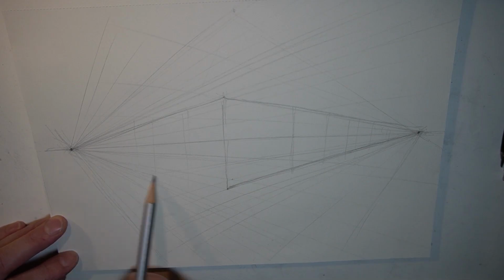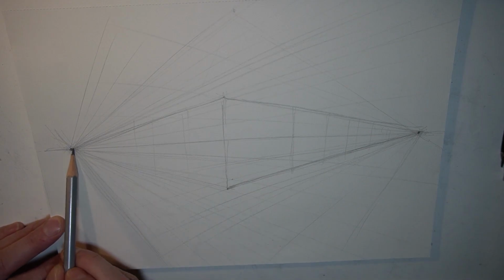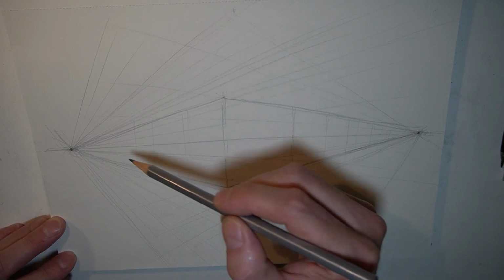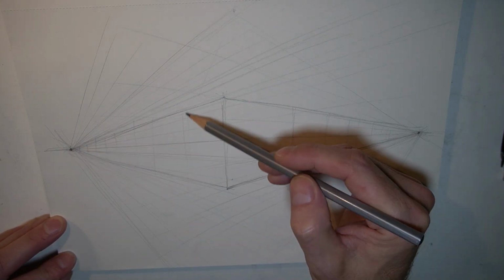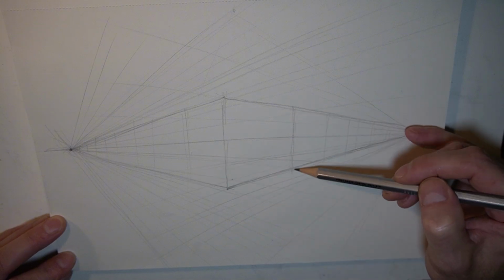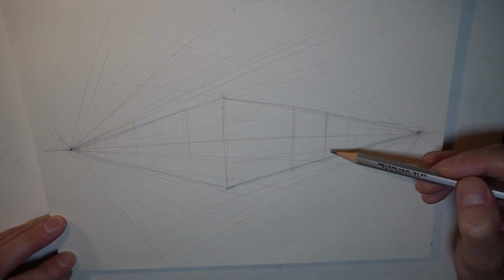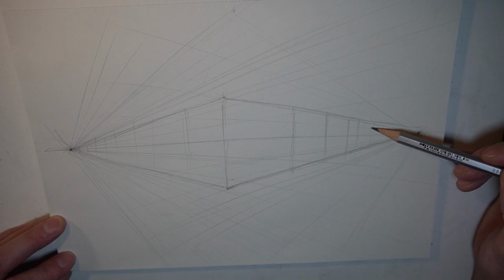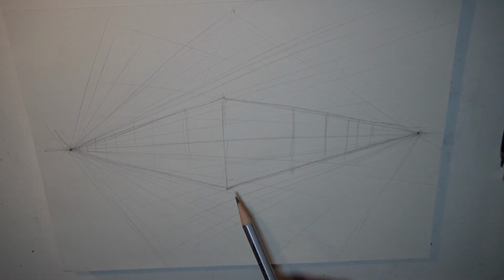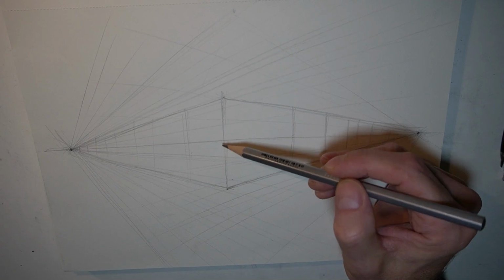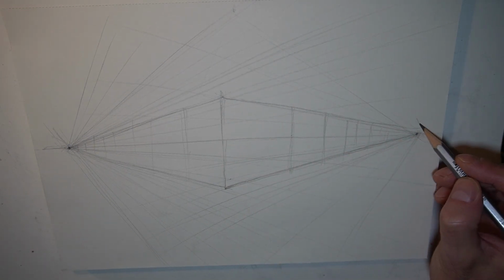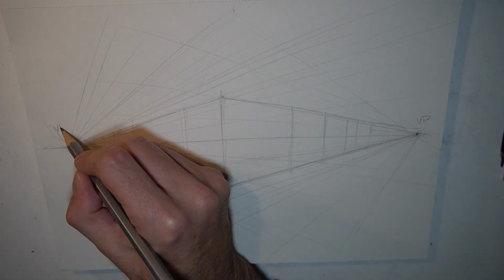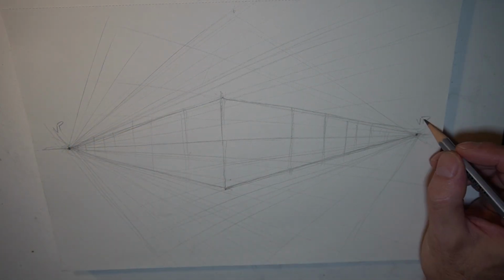And as you can see, we already have this street corner with buildings on the side here. And yeah, that is basic two-dimensional, three-dimensional two vanishing points. These are your VPs, vanishing point 1, vanishing point 2.